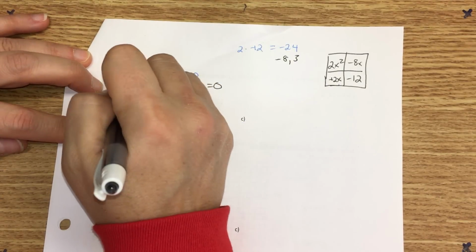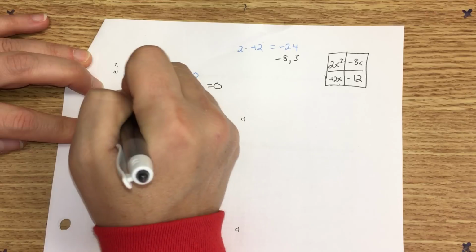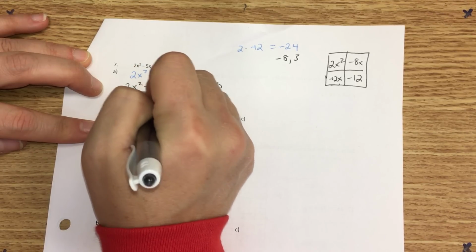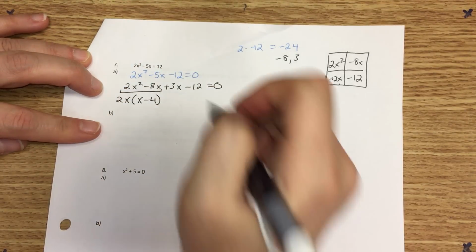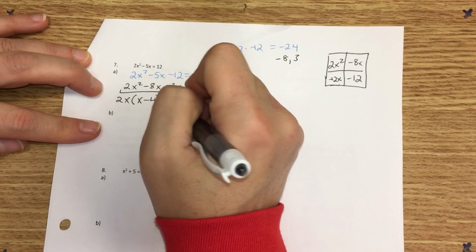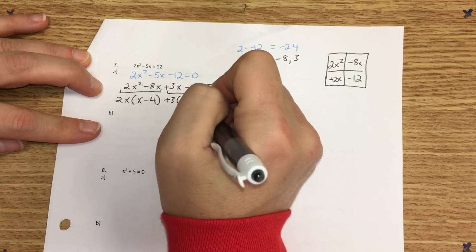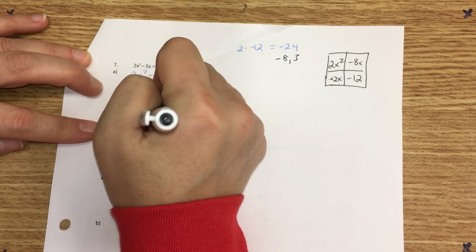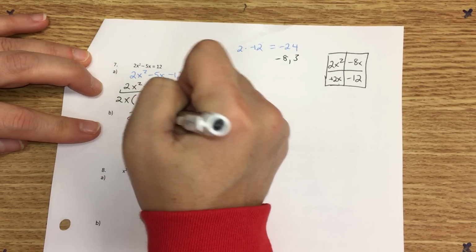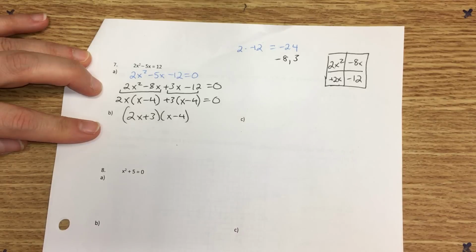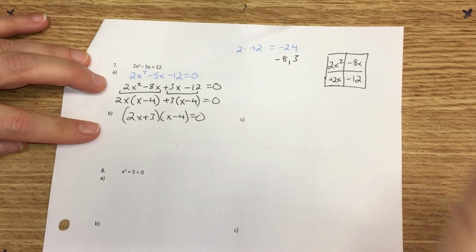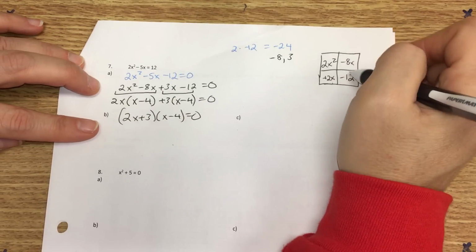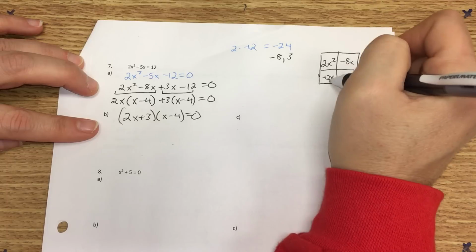So if I'm splitting in the middle, I'm going to take out a 2x, and I'm left with x minus 4. Then I'm going to take out a 3, and I'm also left with x minus 4. My two factors are 2x plus 3, x minus 4, equals 0.